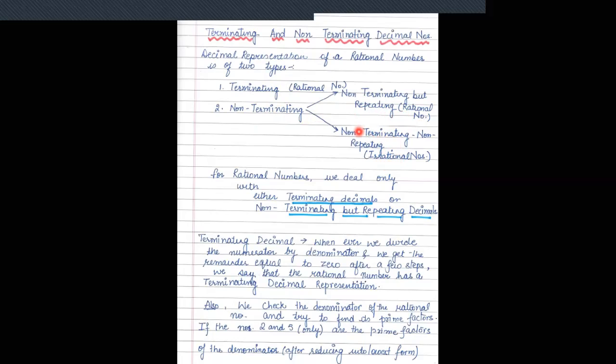For now, we will concentrate just on the terminating rational numbers, and the second is the non-terminating but repeating rational numbers, the decimal representations. So I have written that for rational numbers, we deal only with either terminating decimals or non-terminating but repeating decimals. So now the question arises, what is a terminating decimal?